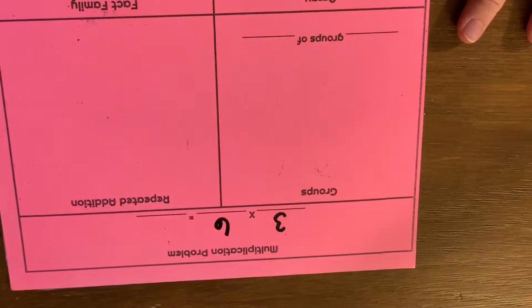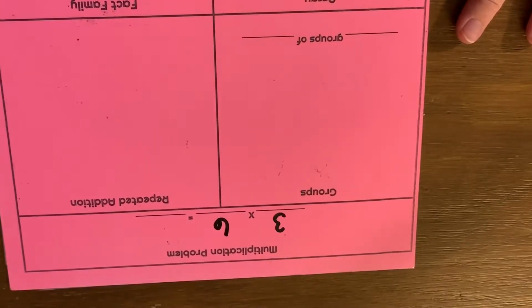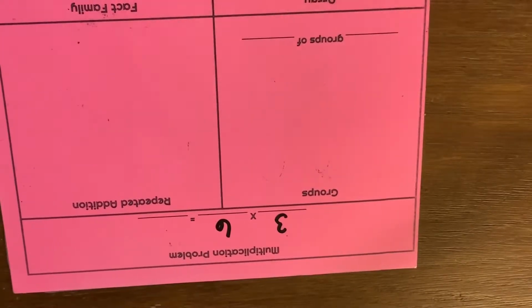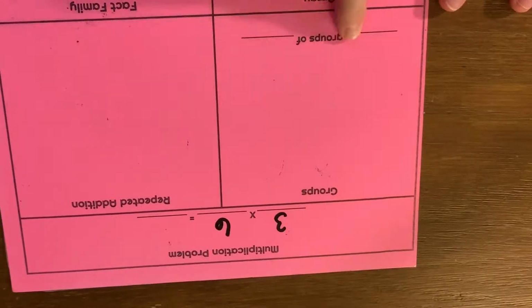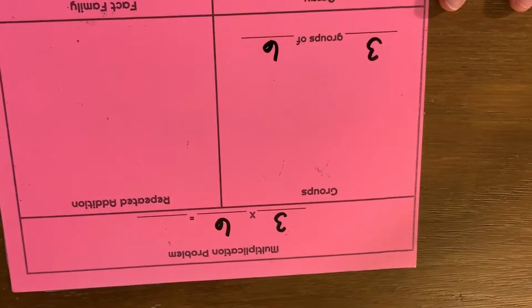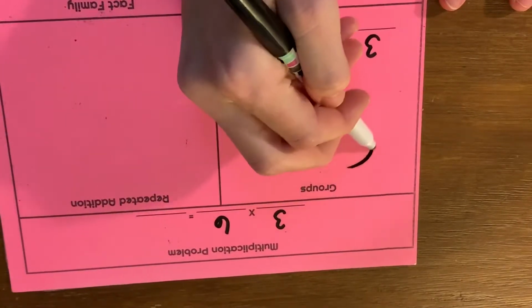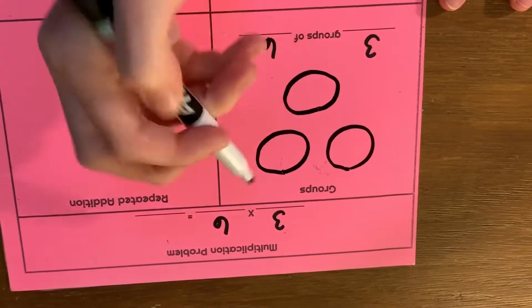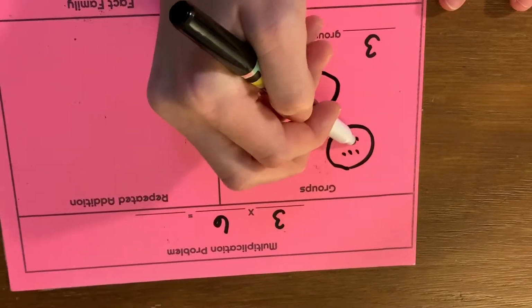So one of the ways I like to demonstrate multiplication is with groups of language. I think this is very helpful, and if you think about it this way, it can help you understand how multiplication is just groups of items together. So I can say I have 3 groups of 6. So I can have 3 groups, 1, 2, 3, and I can put 6 in each group.